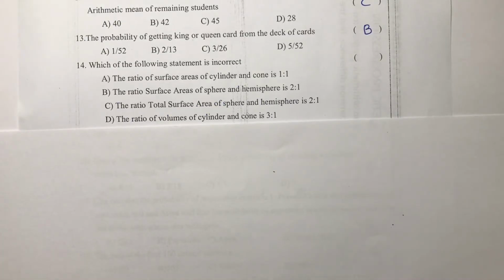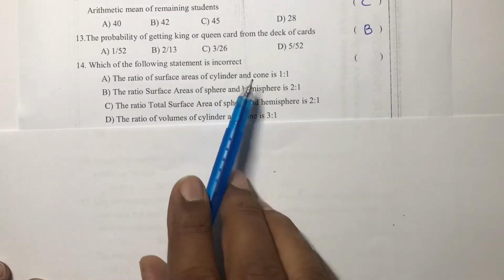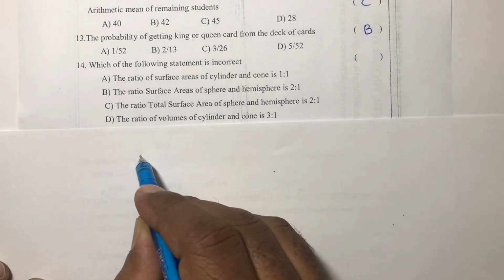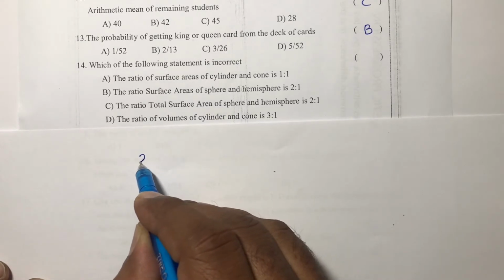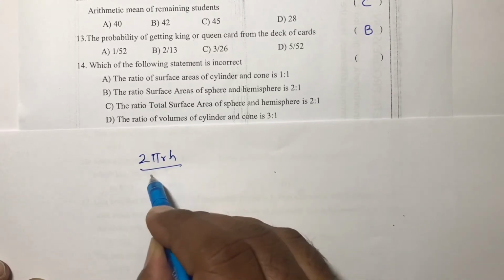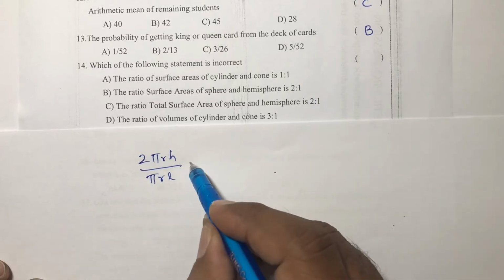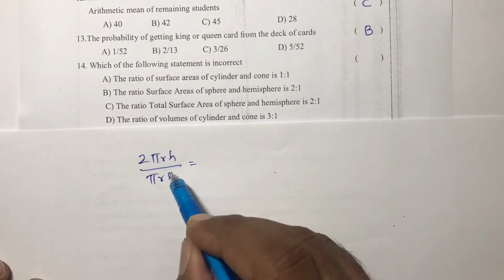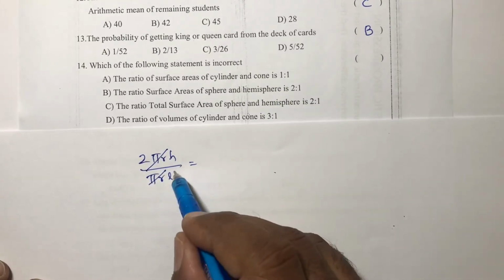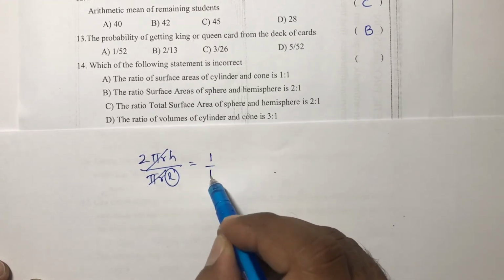Which of the following statements is incorrect? Now see, the ratio of the surface areas of a cylinder and cone. Curved surface area of a cylinder is 2 pi r h and of a cone is pi r l. It cannot be 1:1, because even if pi r cancels and you take the same height, there is no chance of getting 1:1.